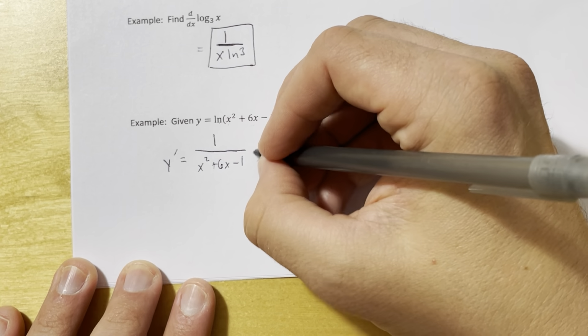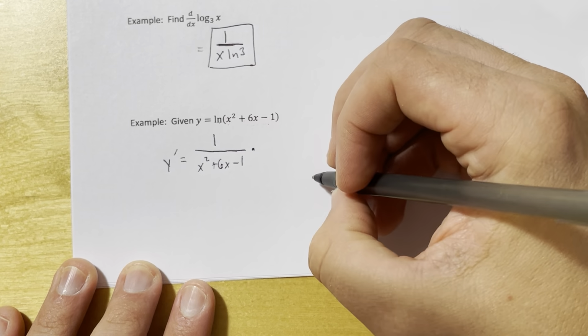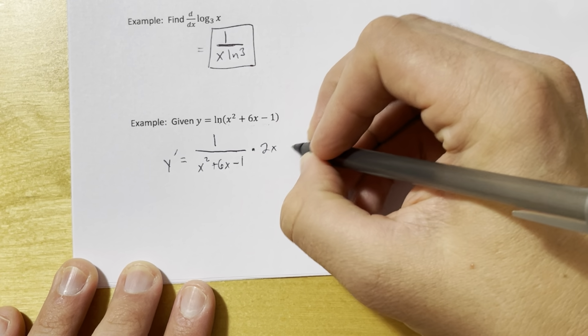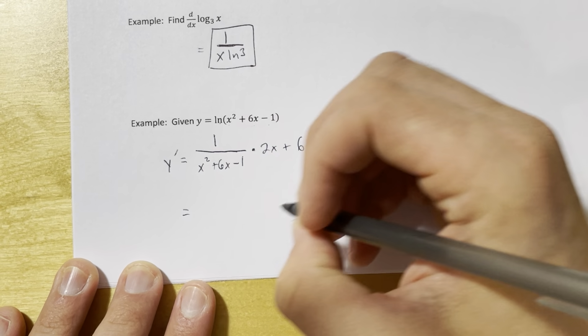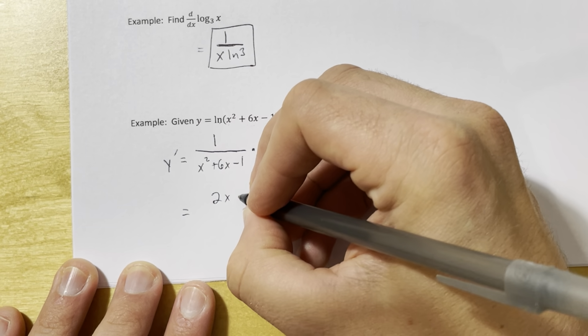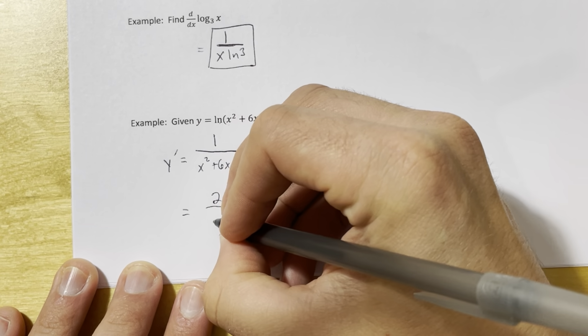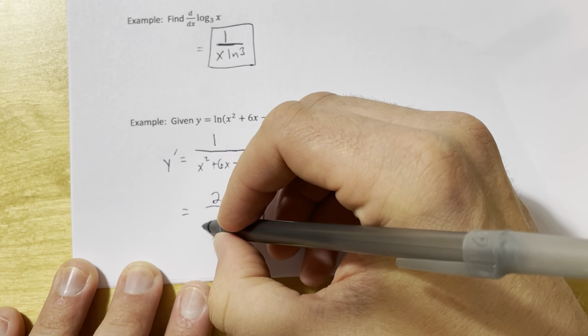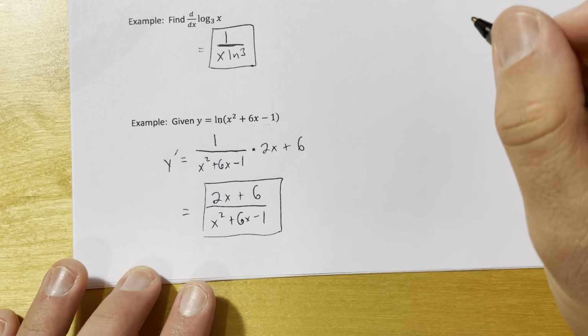Then because this is the chain rule, I need to multiply by the derivative of that inside function, which would be 2x plus 6. Of course, I would prefer to write that this way. And I'm not going to simplify anything, okay?